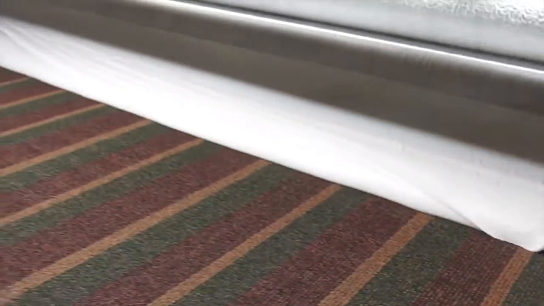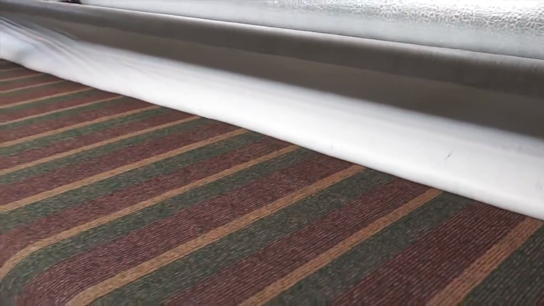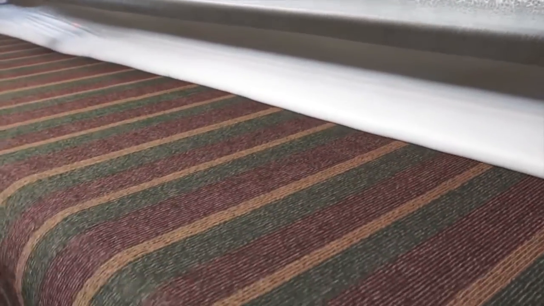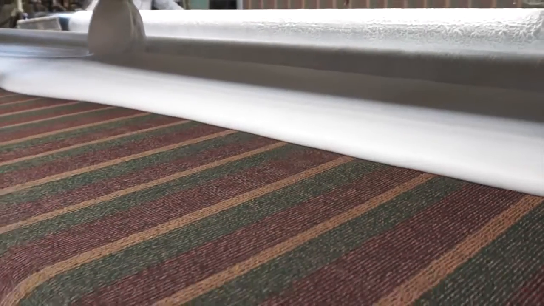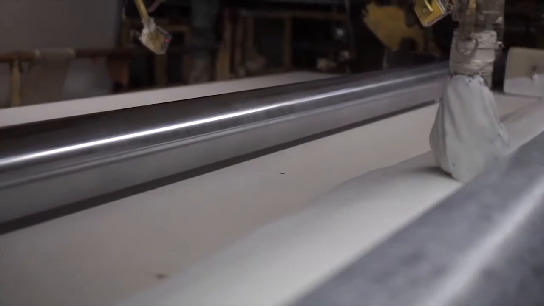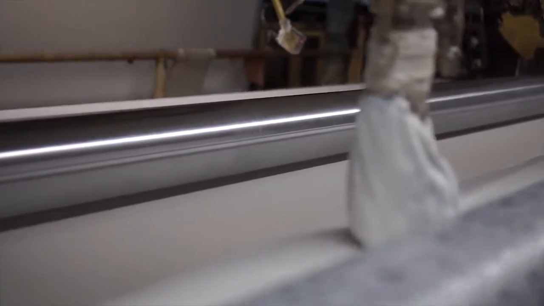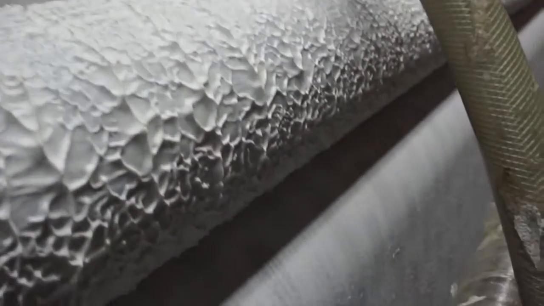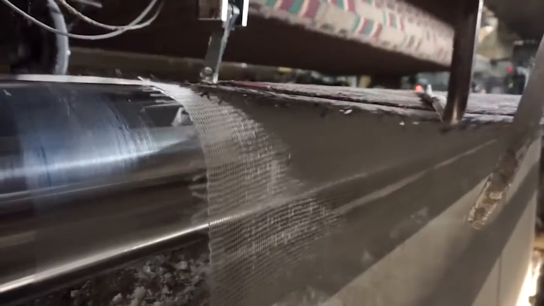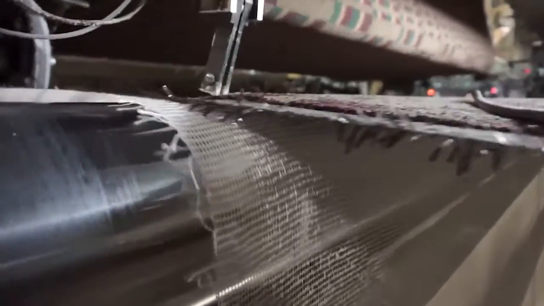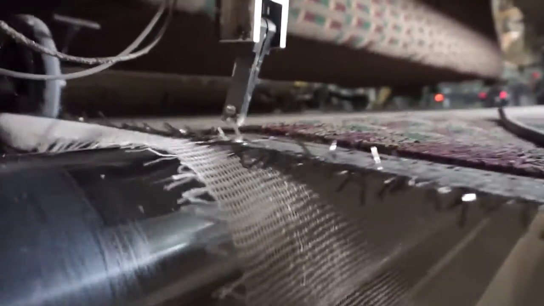Latex is poured on top of the back of the greige goods and then spread through a roller. A large brush works the latex evenly onto the back of greige goods. Before the latex is cured in the oven, it is married with secondary woven backing to give the carpet firmer stability.